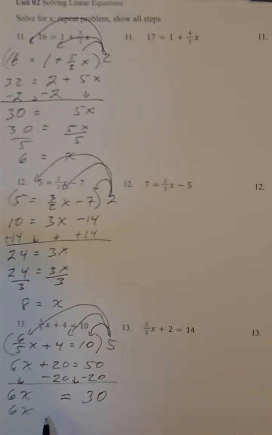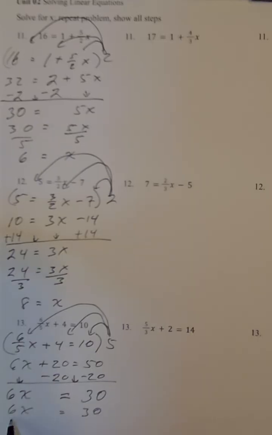Then we're going to take our 6x equals 30, and we're going to divide both sides by 6 in order to get this to be a 1x. So we'll have a 1x here. And 30 divided by 6, that divides evenly into a 5.